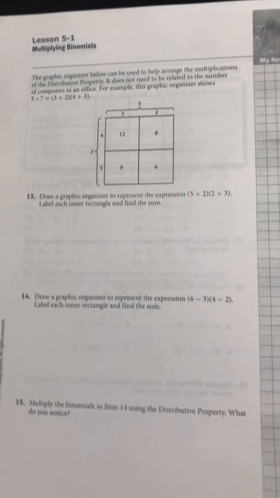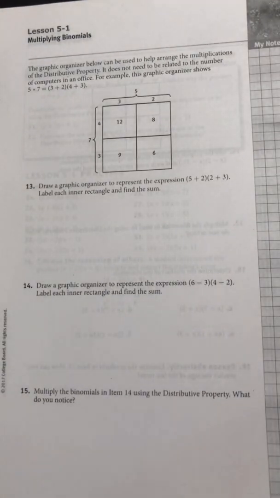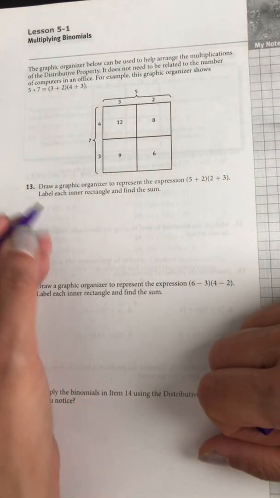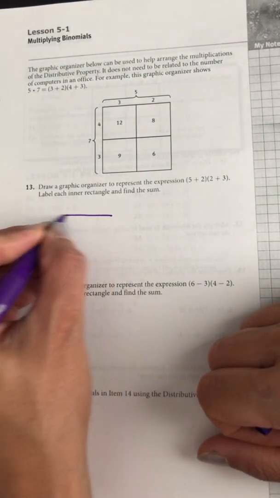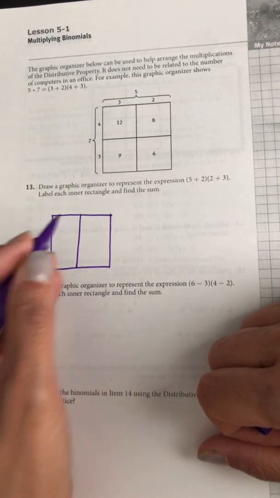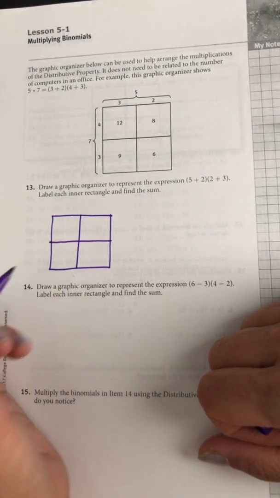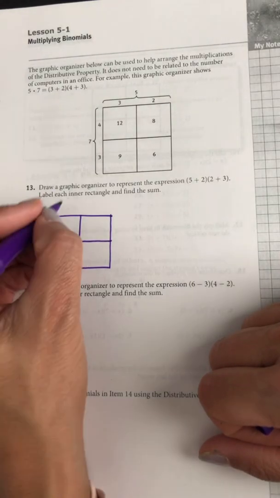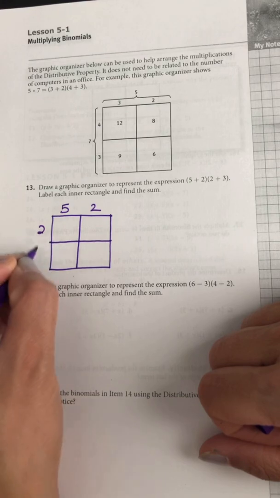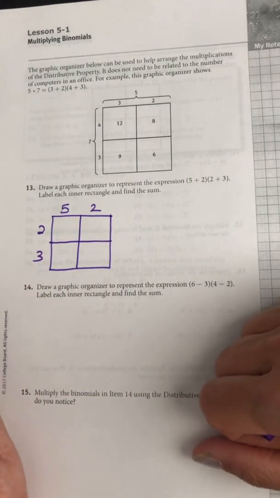Okay, so number 13, it says draw a graphic organizer to represent the expression 5 plus 2 times 2 plus 3. Label each inner rectangle and find the sum. Okay, so now they're having us use the same numbers because 5 plus 2 still adds up to 7, and 2 plus 3 still adds up to 5. So they're just having us break it down by different numbers, but they add up to the same thing.